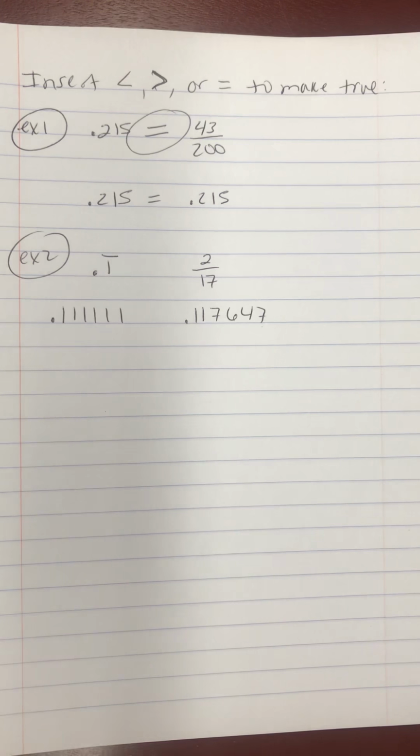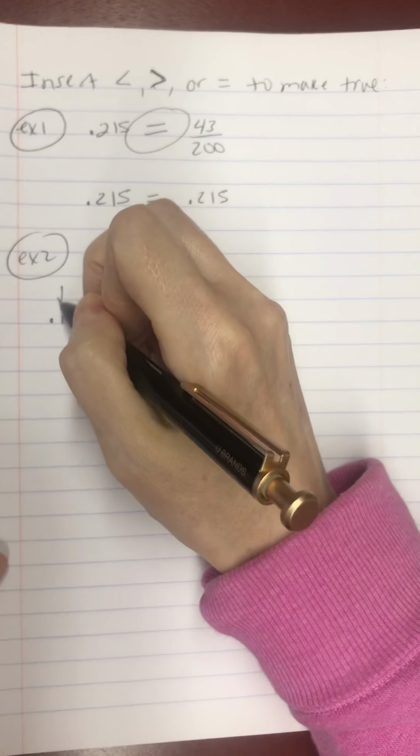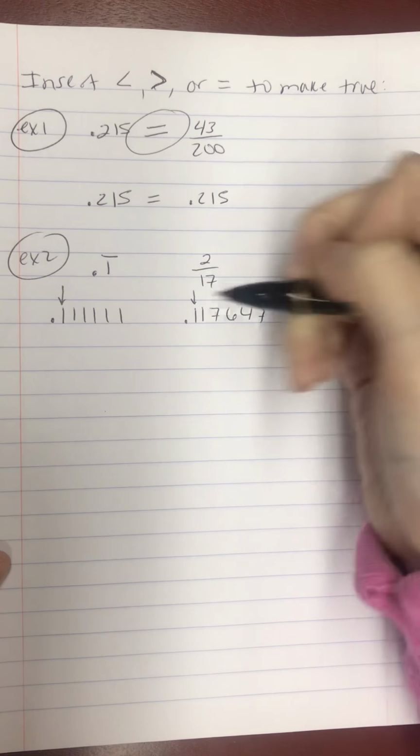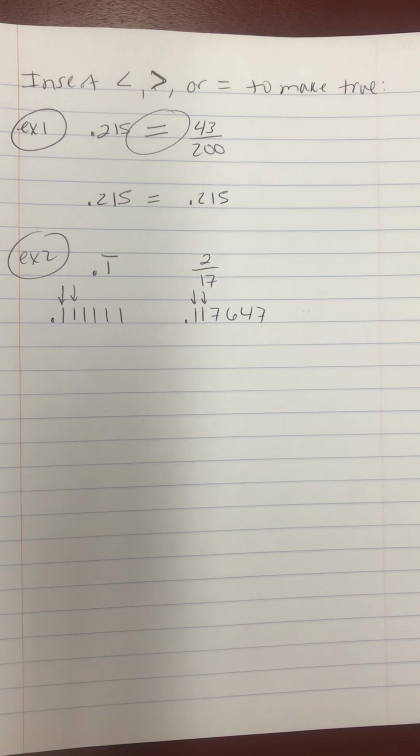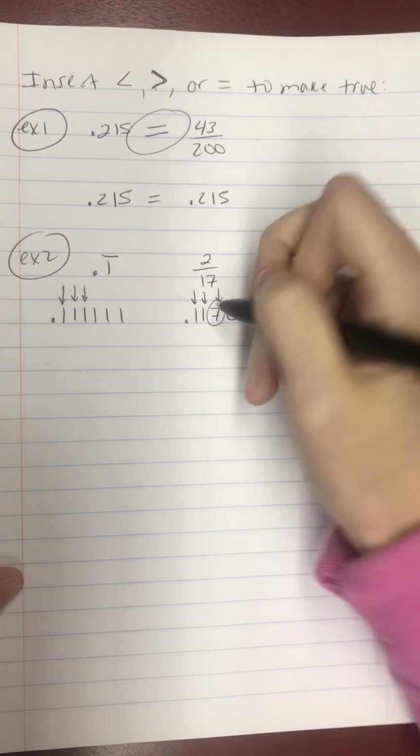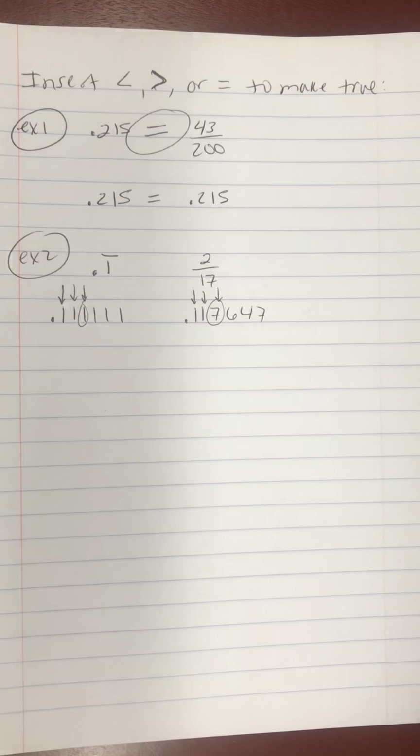Now when you compare these two decimals, it's easy to see which one is larger. Notice they both start off 0.1, and then the next number is also a 1. So far they appear equal. But then if you look at the next digit, there's a 1 there, there's a 7 there. So this is where it breaks down and they become different. Which number is larger, 1 or 7? Clearly a 7 is larger.